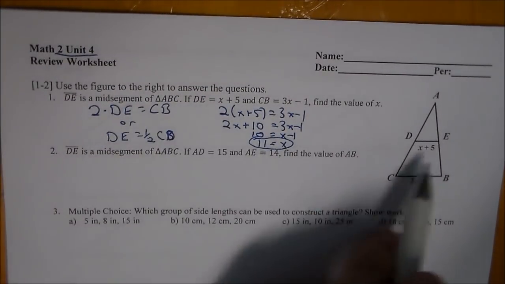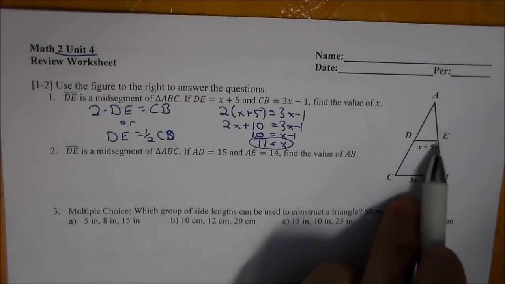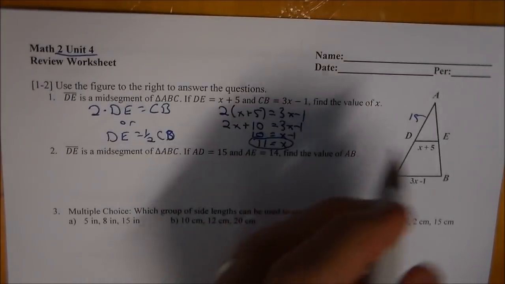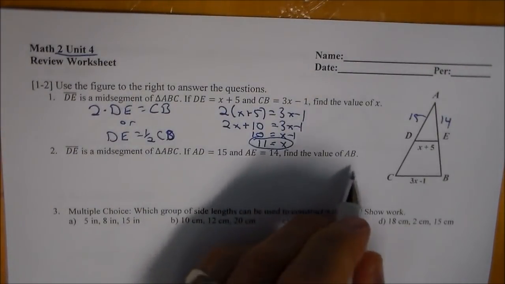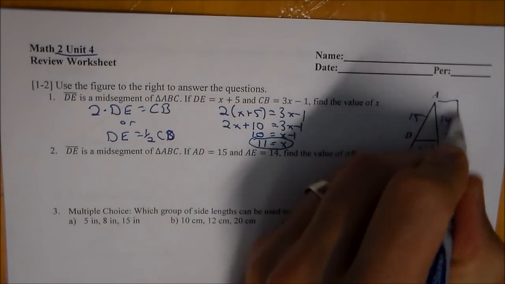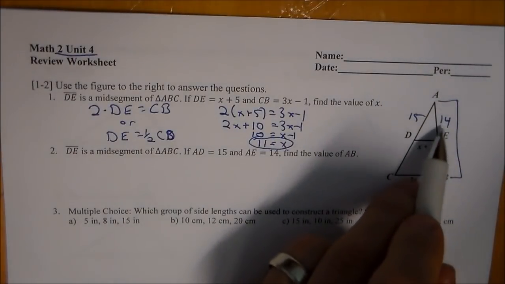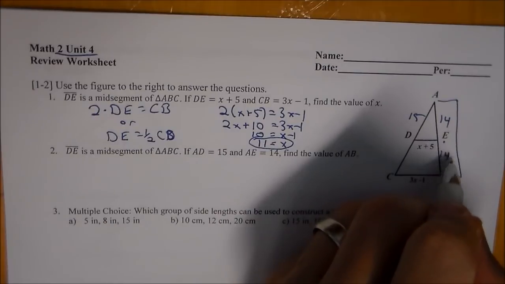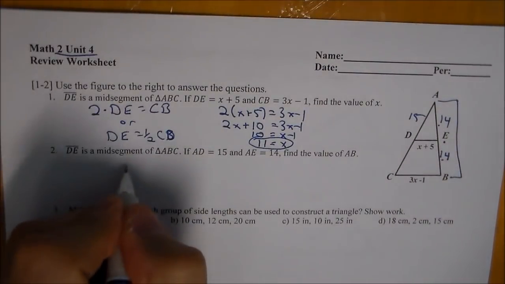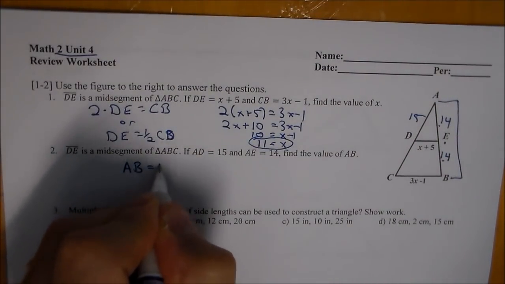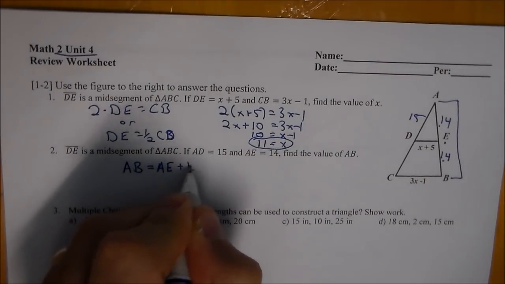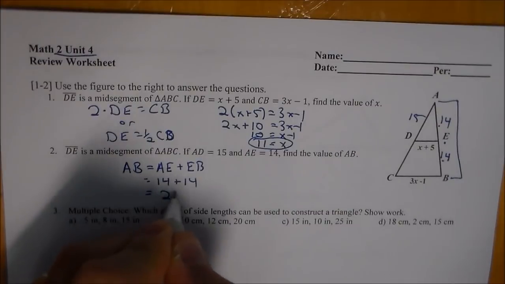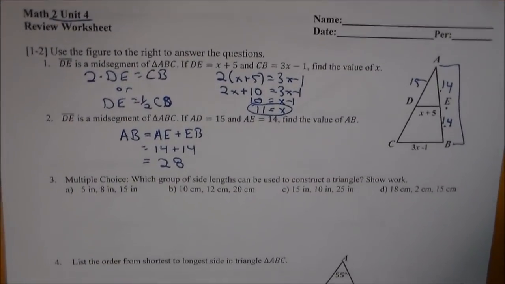For the next one, we have DE as the mid-segment again, but this time AD is 15, and AE is 14. We need to find AB. Now AB is the mid-segment that includes the 14. We know E, because of the mid-segment, is a midpoint. So we have 14 and 14. So AB is going to be AE plus EB, which is 14 plus 14, or 28 units.